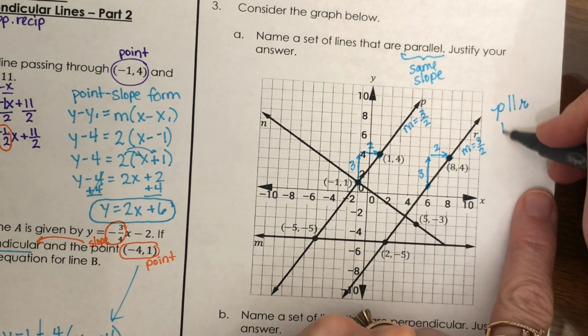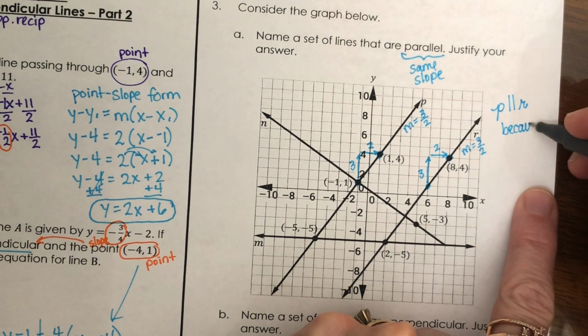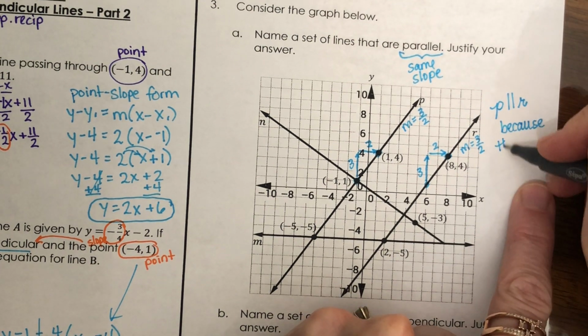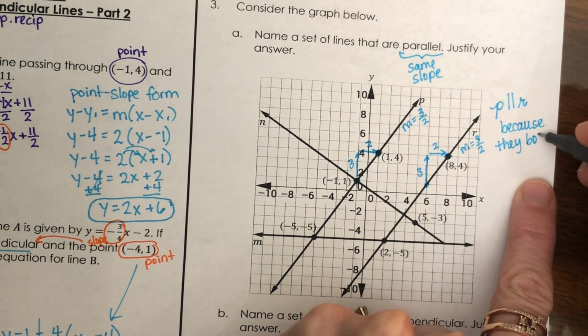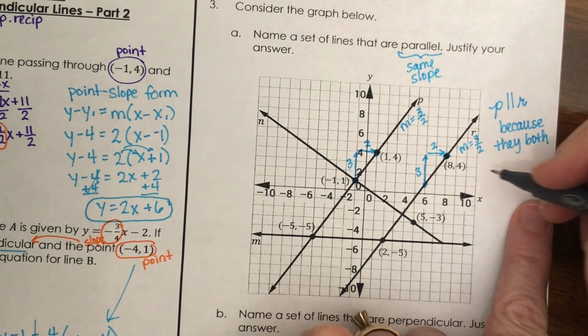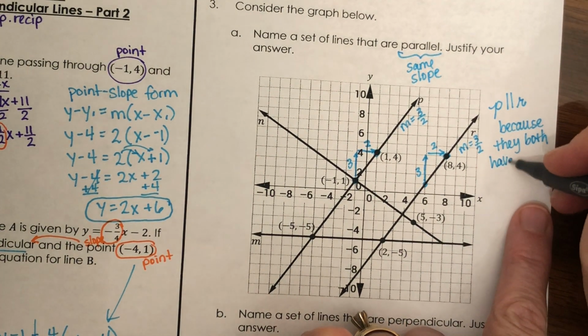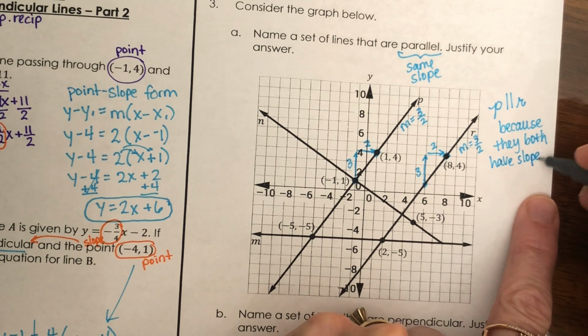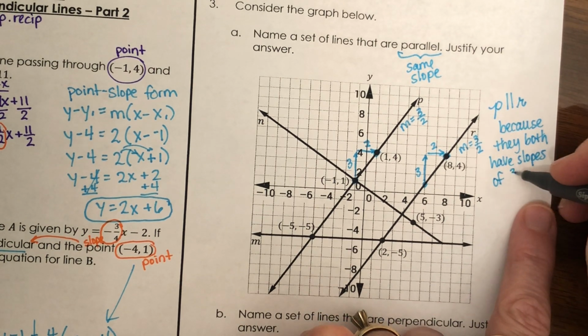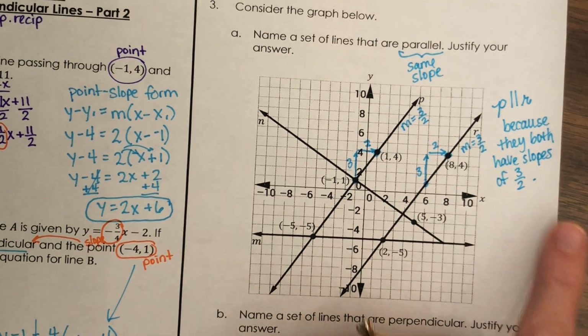Justify your answer. Because they both have slopes of 3/2. There you go.